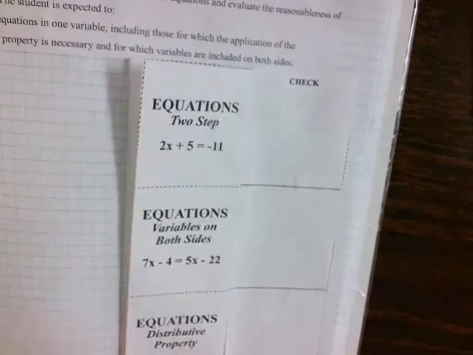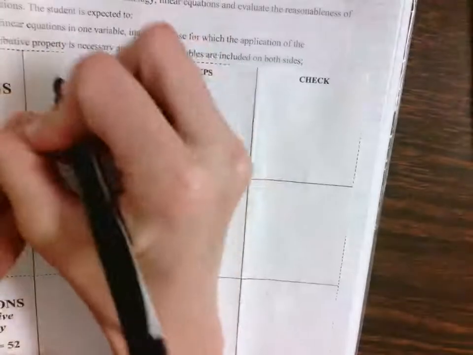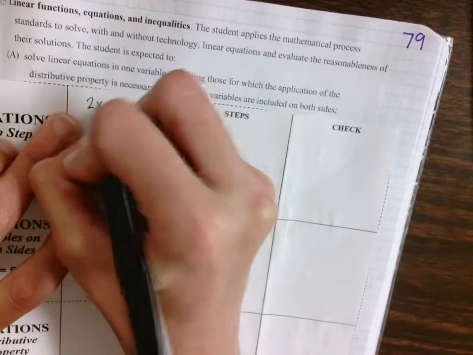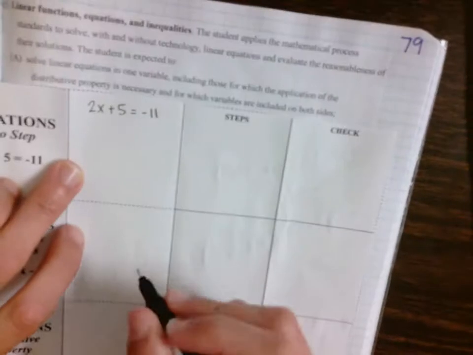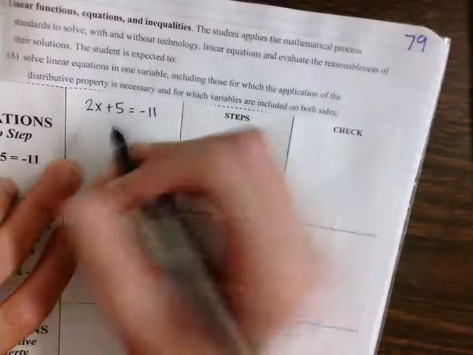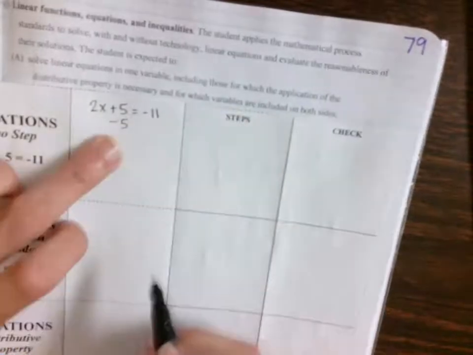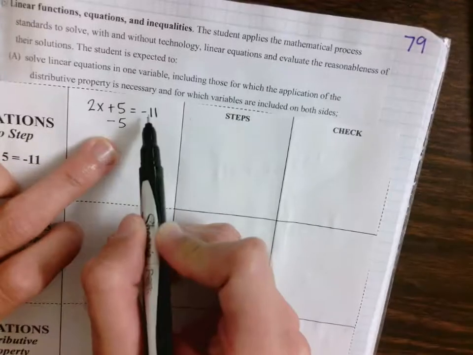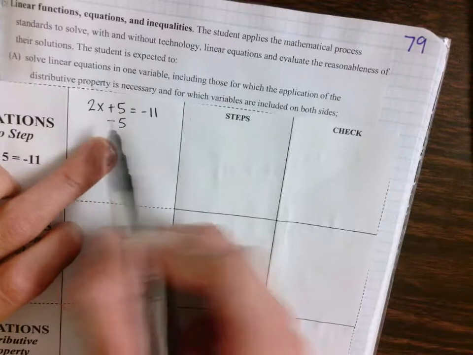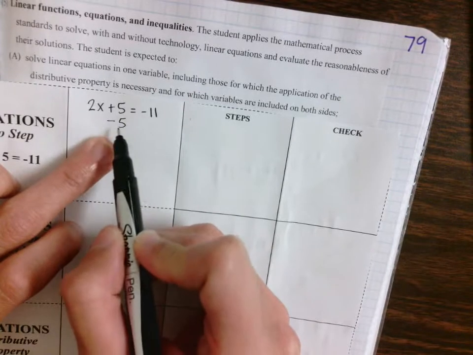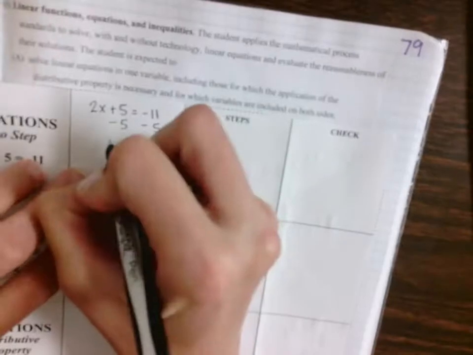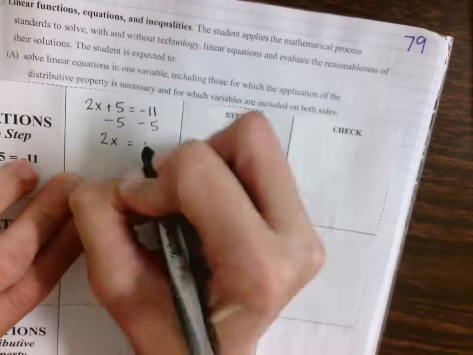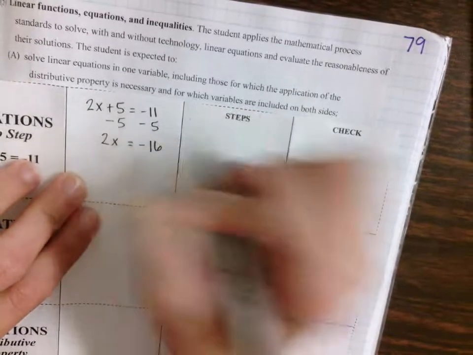So first thing we're going to do is, you should have folded this up, and you're going to rewrite your problem right here: 2x plus 5 equals negative 11. Then you're going to take it one step at a time. So you're going to have two steps. First step is to move over this 5, and to get this 5 over to the other side of the equal sign, you need to subtract it. And then whatever you do on one side, you have to do to the other. So then you have to subtract 5 on the other side. So you're left with 2x equals negative 16.